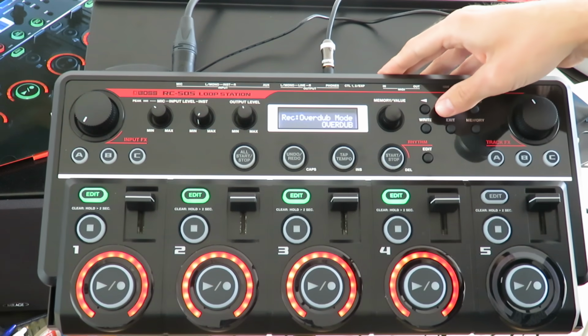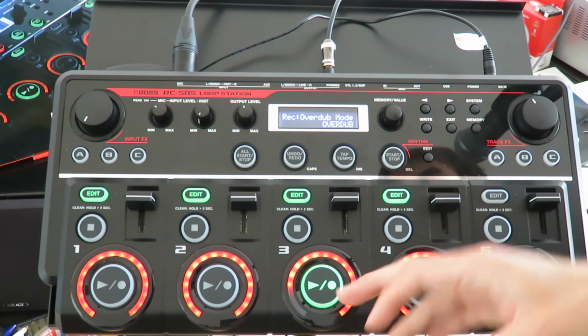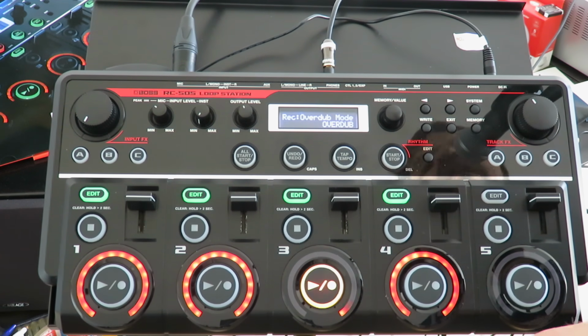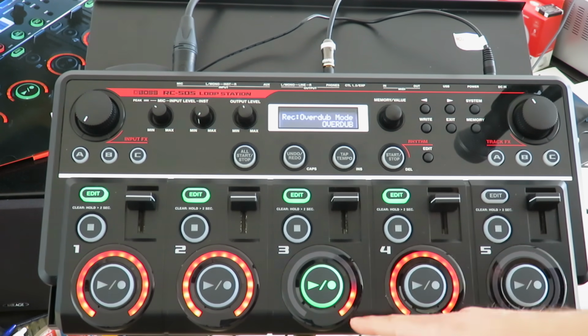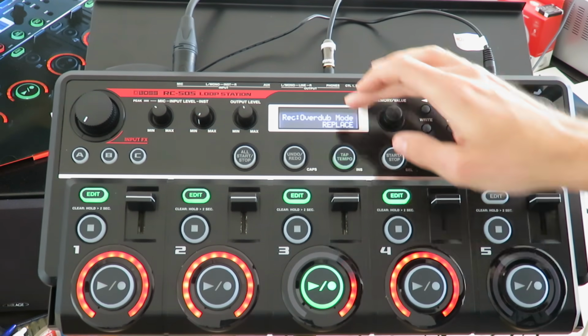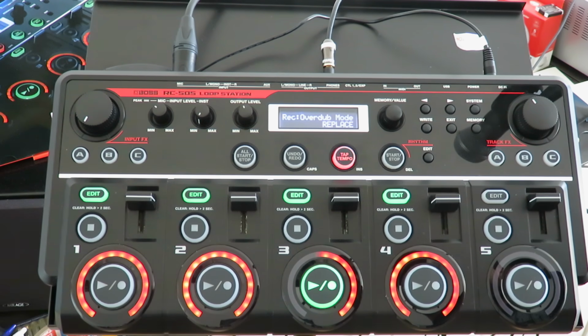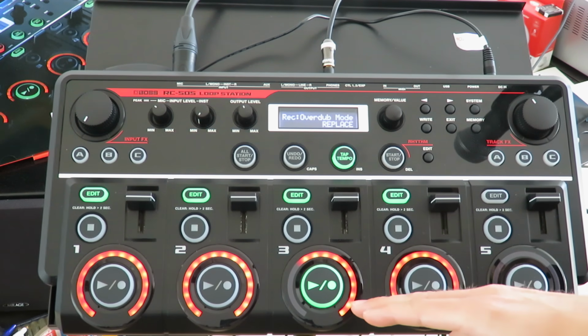Okay, then overdub mode. Usually when you start recording, it will overdub. But if I set that to replace and I record, then it replaces this part.